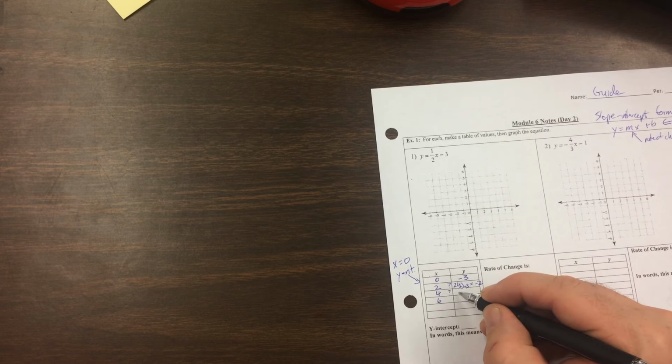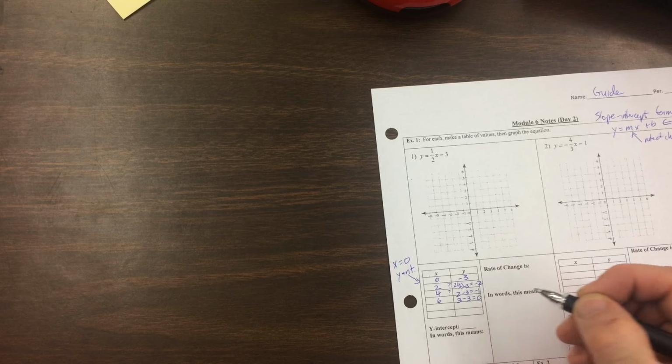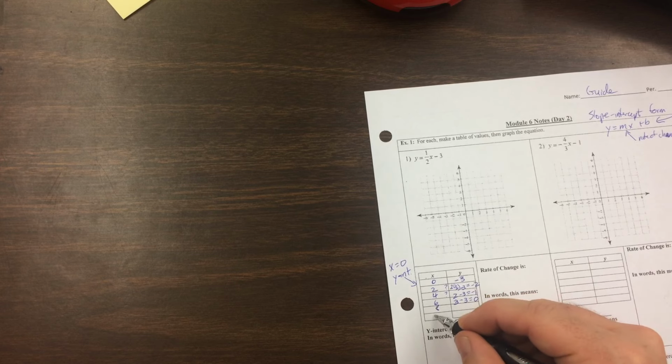4, right? This is going to be 4, half of 4 is 2, minus 3 is negative 1. 6 is going to be, half of that is 3, minus 3 is 0. If we keep going up by 2, you'll see that, look, this is 0 minus 3, 1 minus 3, 2 minus 3. So half of 8 is 4, half of 10 is 5.